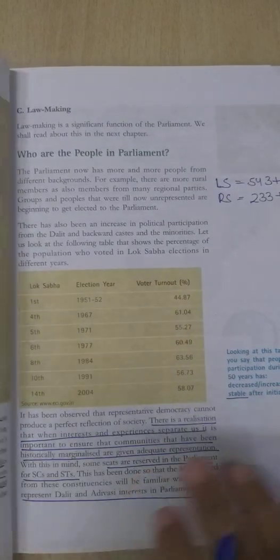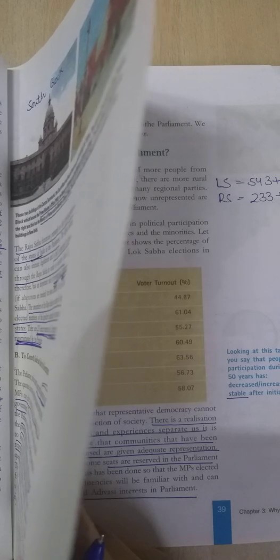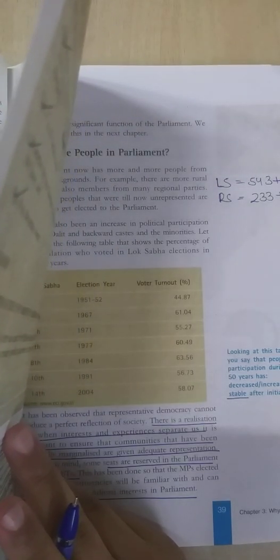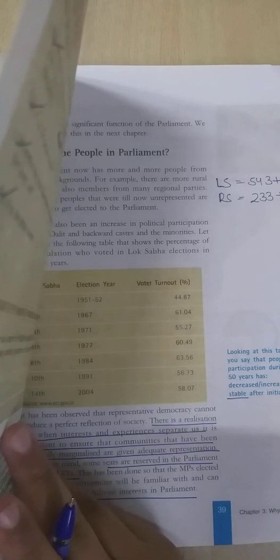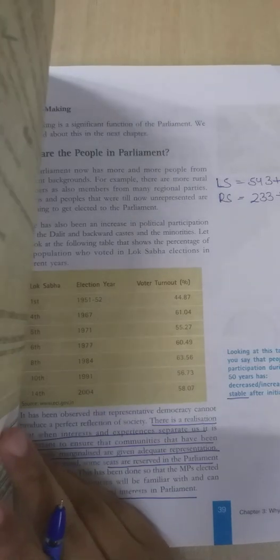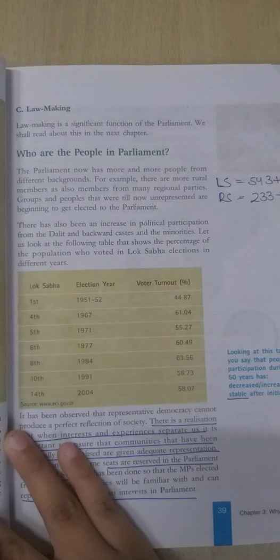Also, we've read the two functions. The first is to form the national government. Second is to control, guide, and inform the government. What these are the MPs who come together in the parliament, and that's how the functioning of parliament is done. And these are the roles played by the parliament.